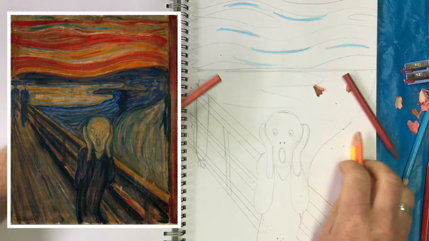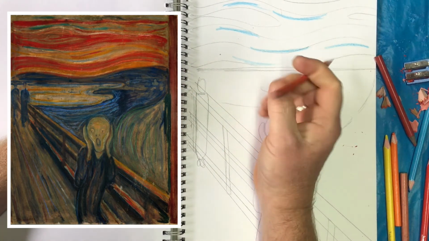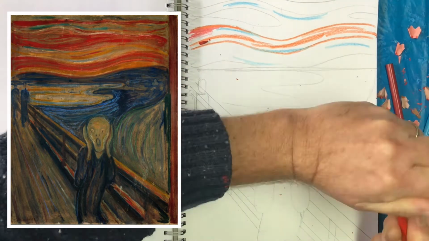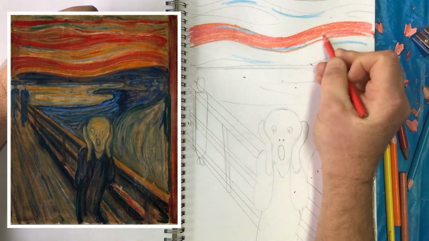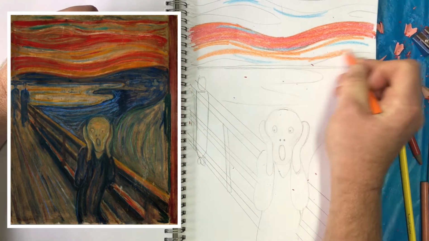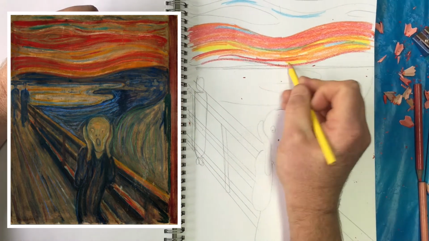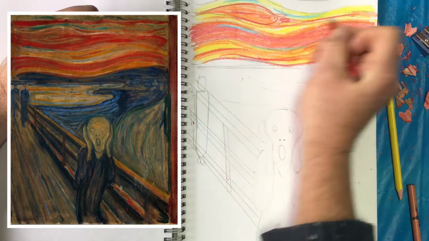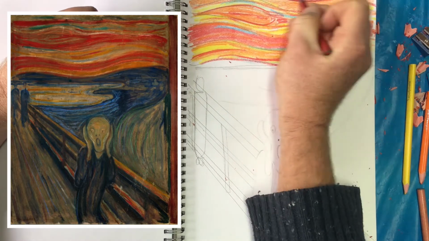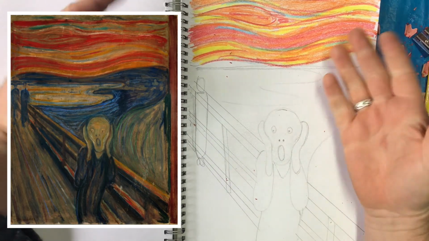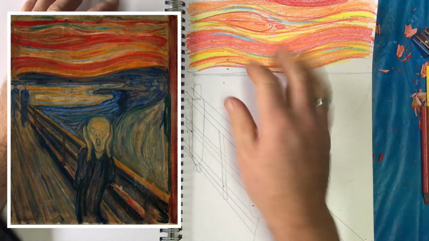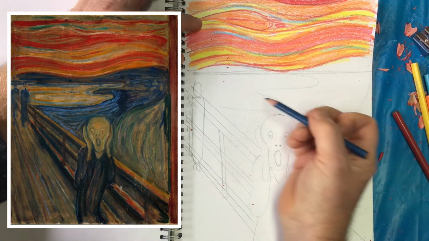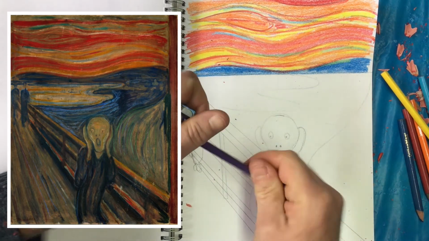Okay, let's go, somewhere through here. There's some orange. Or red. There we go. Like I said, it's not going to be exactly the same. I just want to try and create that same effect of a really nice red fiery sort of sky. Now I'm just going to put in the hills in the background. I'm going to use some blue for this. Maybe even a little bit of purple as well.